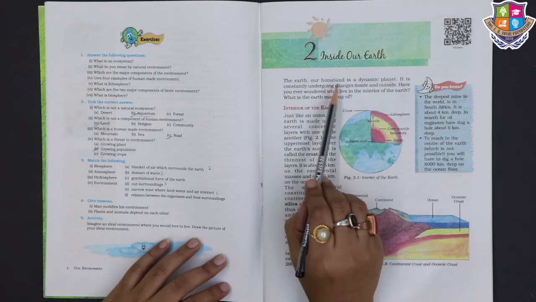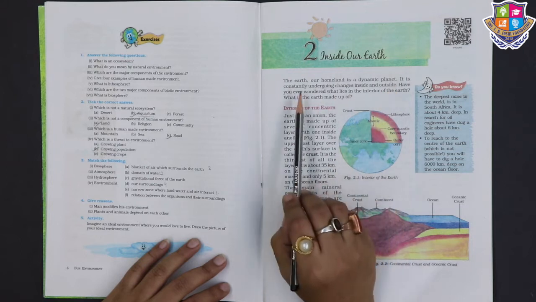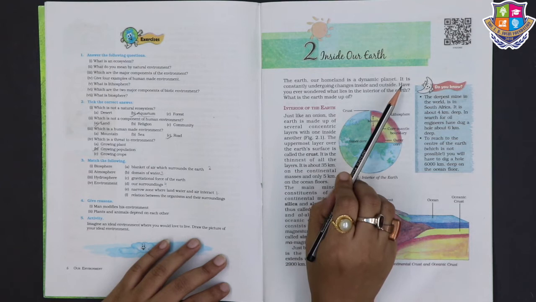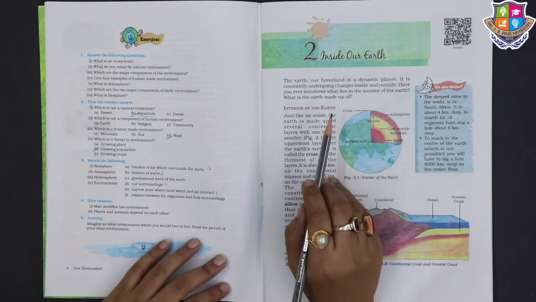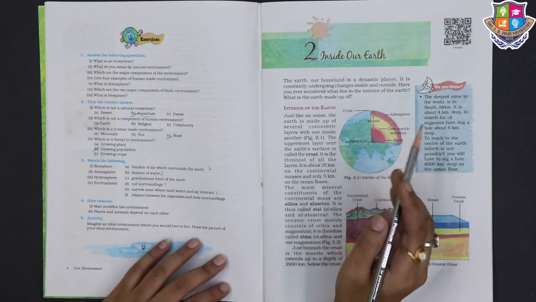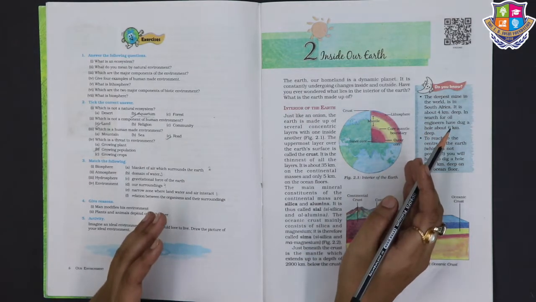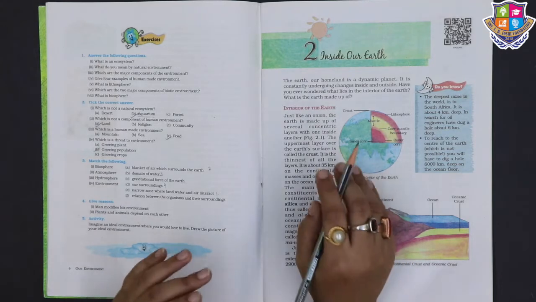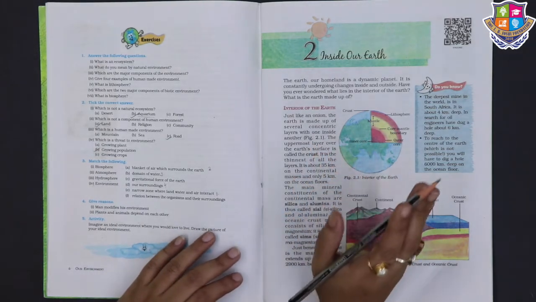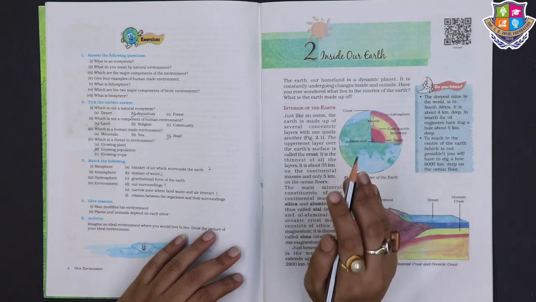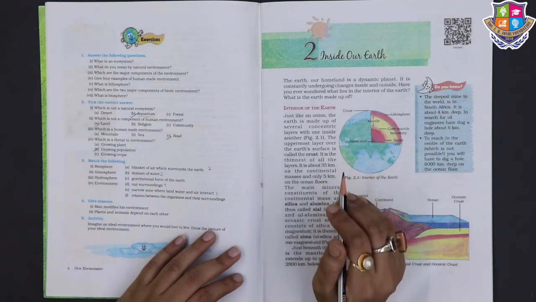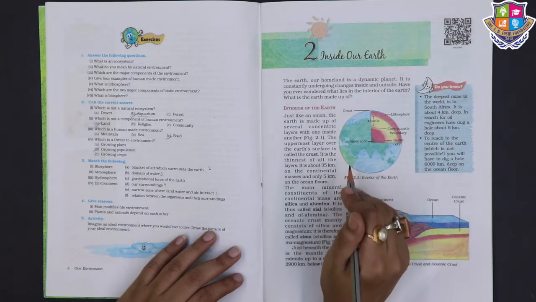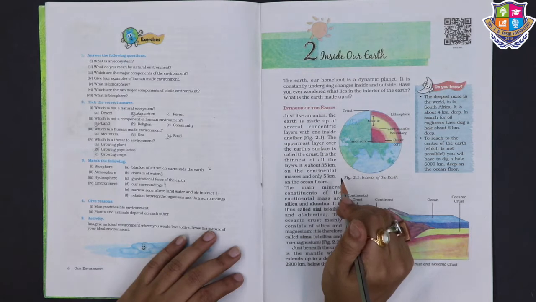The Earth, our homeland, is a dynamic planet. It is constantly undergoing changes inside and outside. So we know that the planet Earth is the only planet where life is possible. And we have different layers of Earth on the ground as well as in the air. So there are layers of atmosphere as well as layers on the land. So today we are going to learn about the layers on the land.